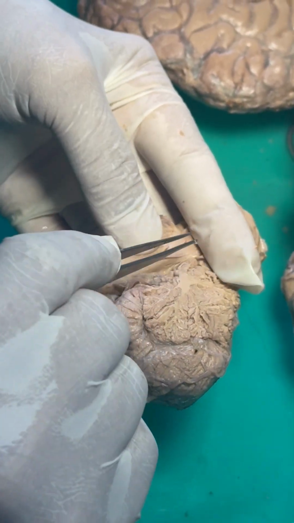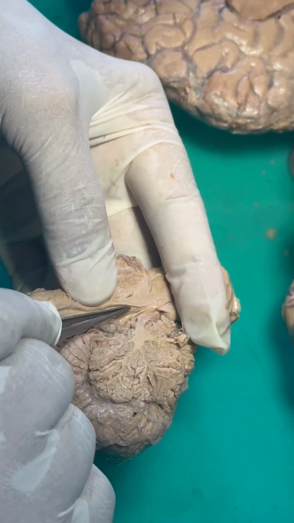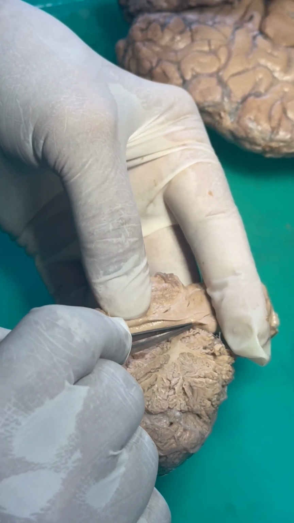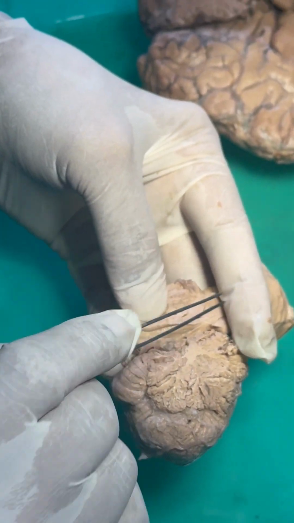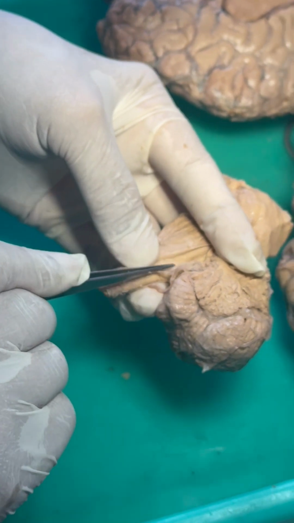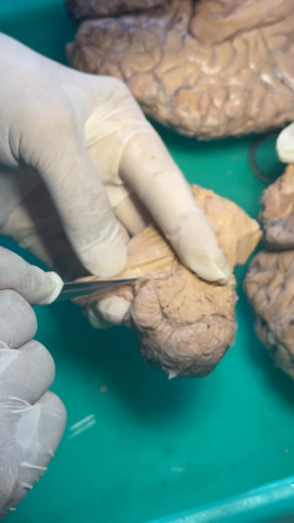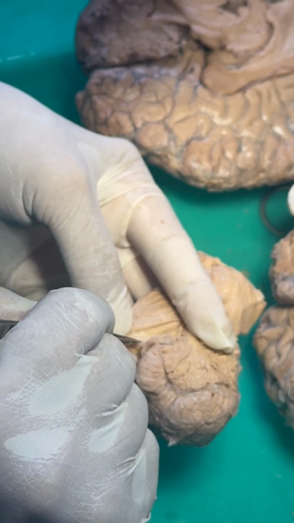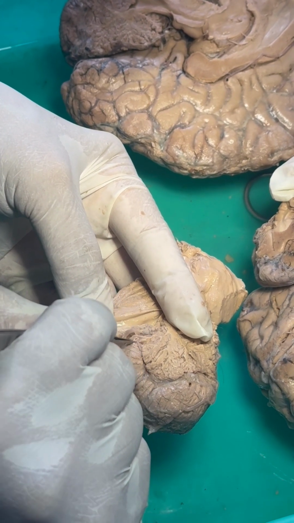And this is different from this region. The superior medullary velum contains internally the ependyma and externally a thin layer of white matter. So this is the basic difference. So inferiorly, this part is made up of two layers, ependyma internally and pia mater externally, and then the pia mater extends inside, folds upon itself and comes here.